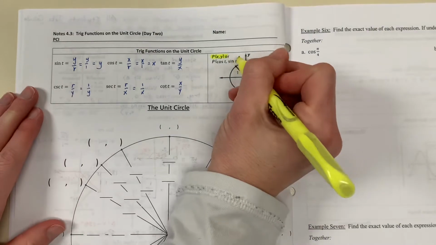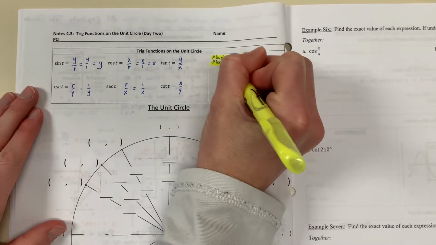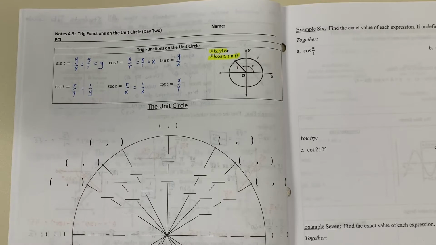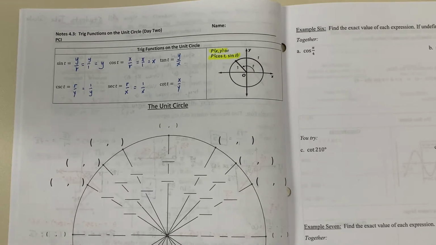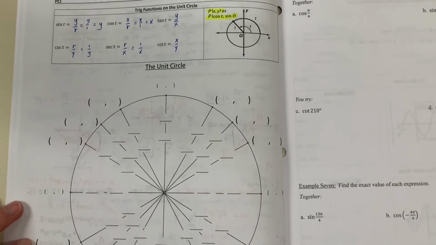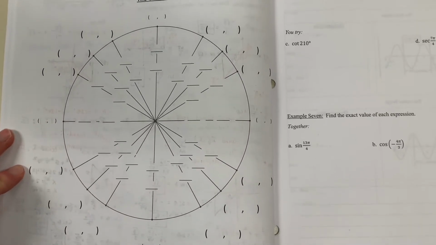So on the unit circle, when we think about our coordinate points, x, y, we also have to keep in mind that that represents cosine of our angle, sine of our angle. Okay. Now let's move down and let's begin deriving the unit circle.